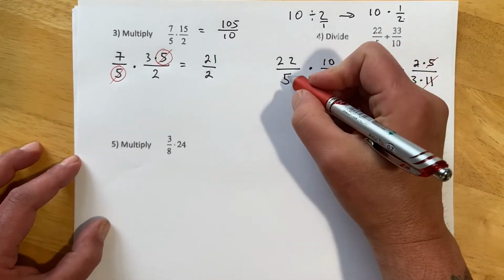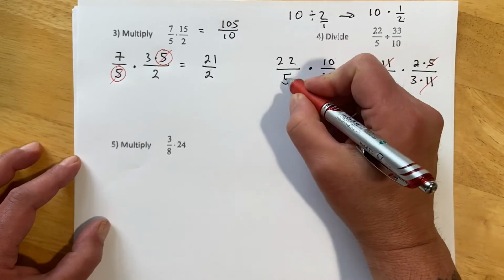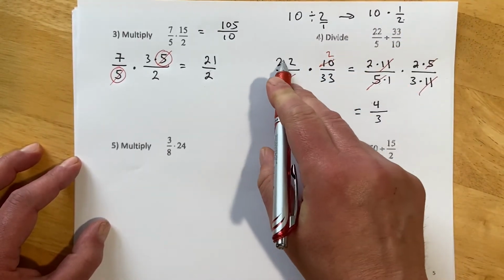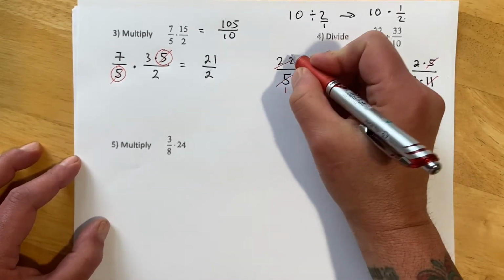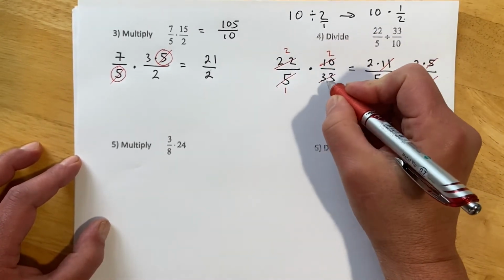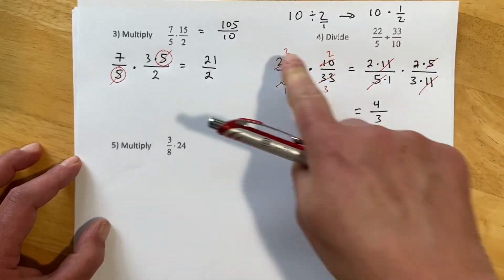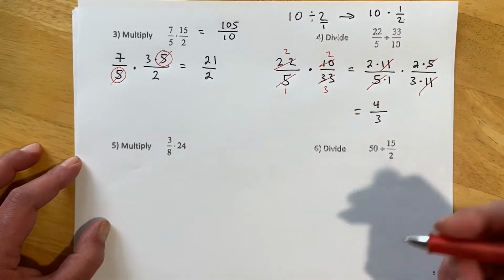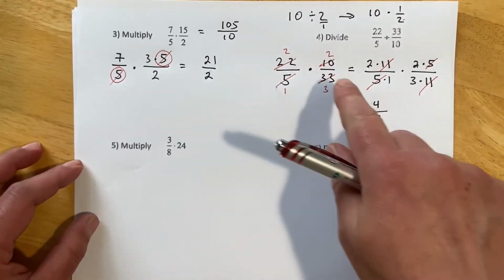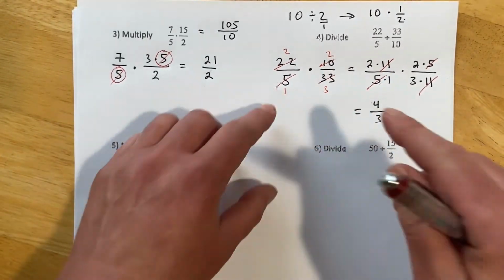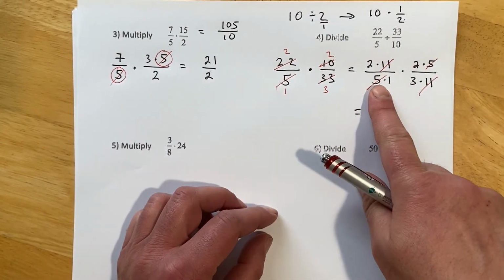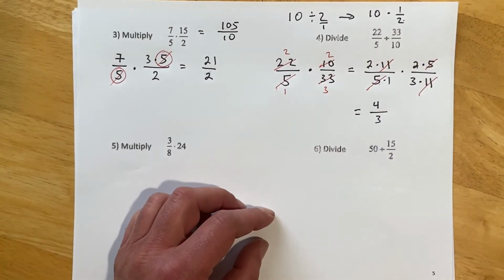So let me show you the shortcut now. Looking at the 5 and the 10, I can just go, 5 goes into 5 once, 5 goes into 10 twice. If I can spot that 11, 11 goes into 22 2 times, 11 goes into 33 3 times. And see, that's actually a lot cleaner. 2 times 2, there's our 4, and 1 times 3, there's our 3. So if you're comfortable with this, I like that better. But if you have a lot of trouble trying to see what's going to cancel, there's a longer route that's going to help you spot those values.